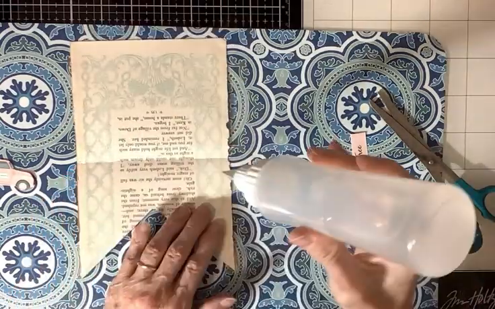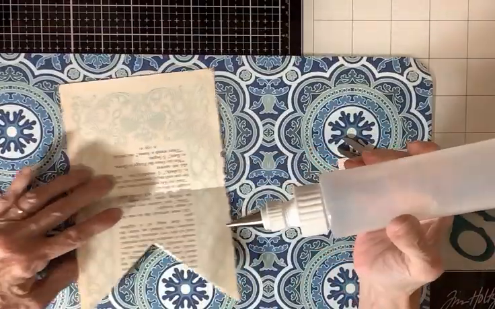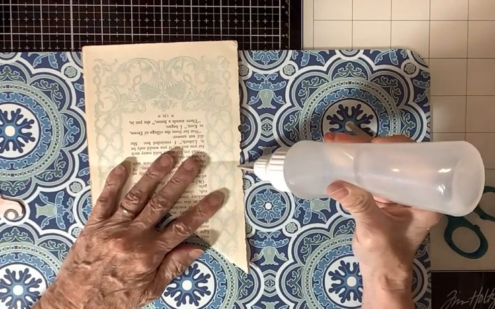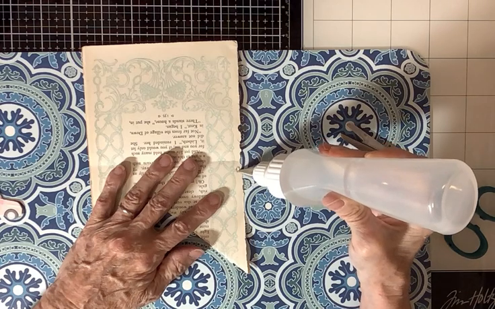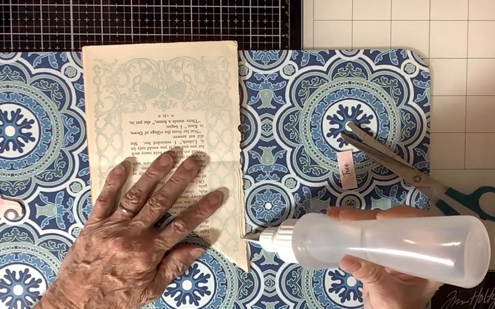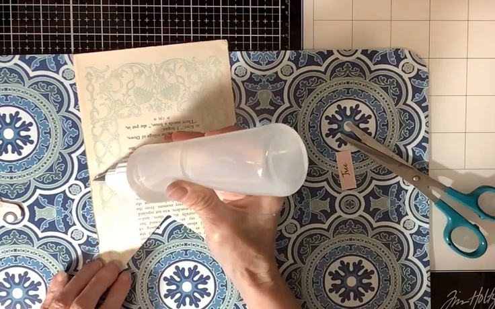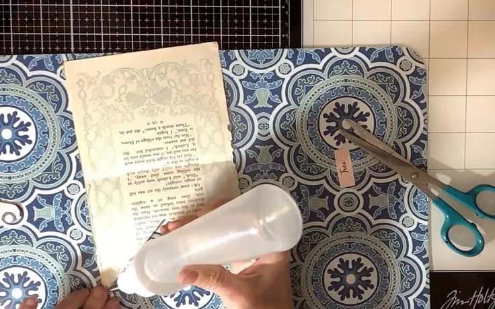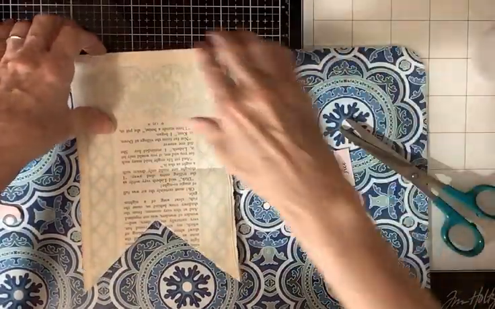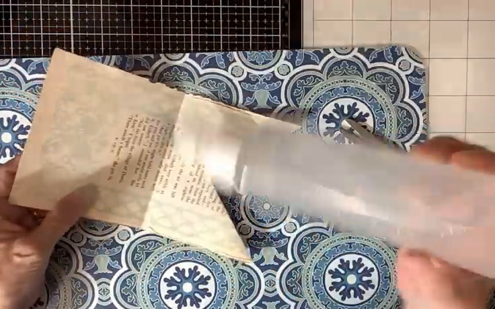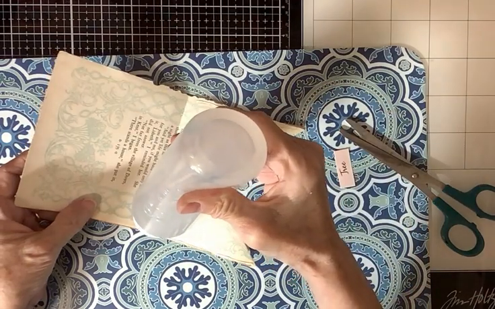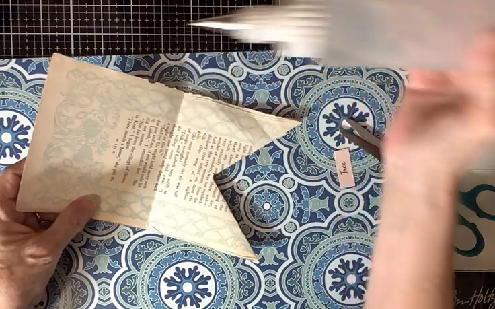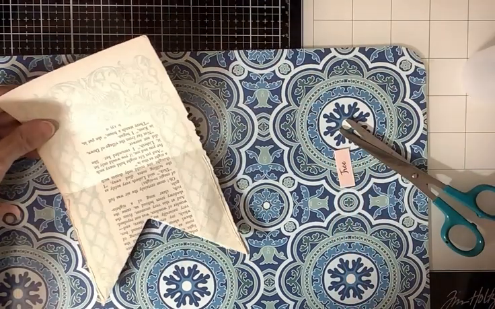So all you have to do is make sure that your wording is going the right way. Get some glue there, and some glue there. And then, you know what? Just because it's a little weak, I'm going to put some glue right there along that edge.